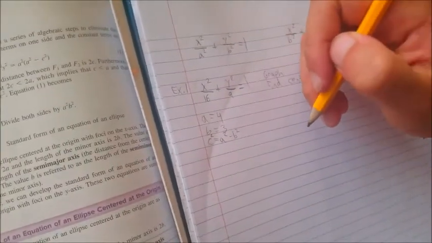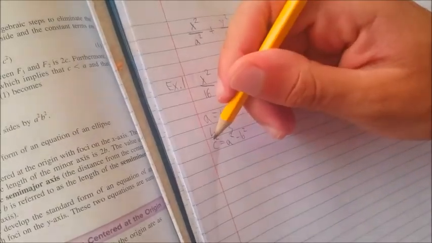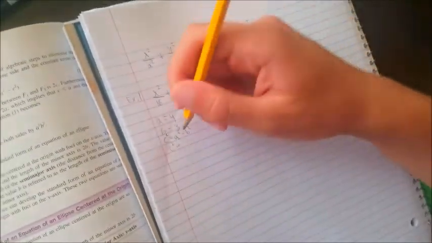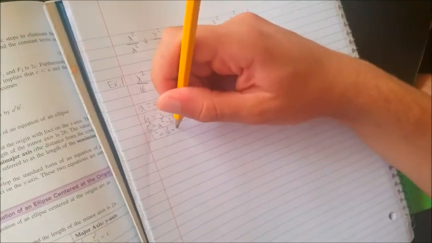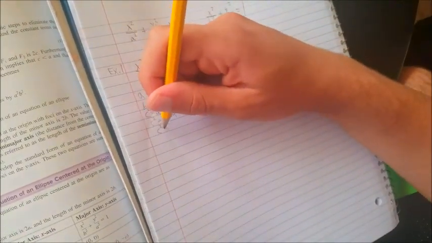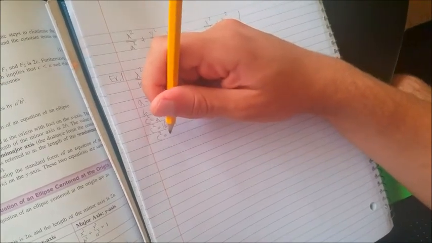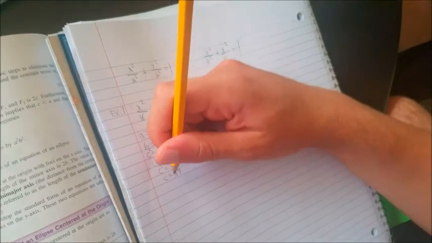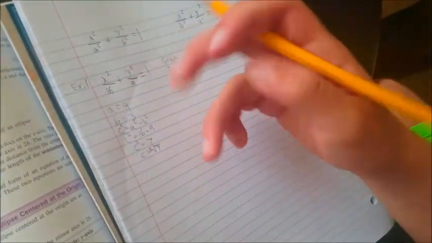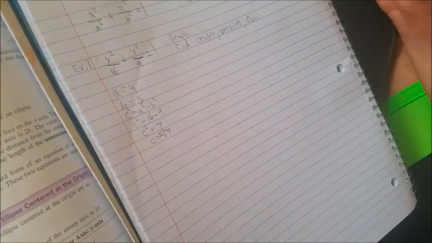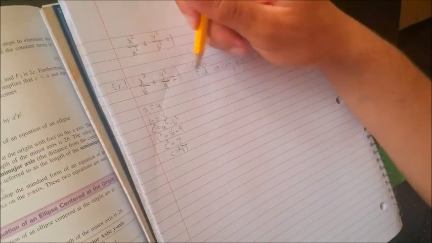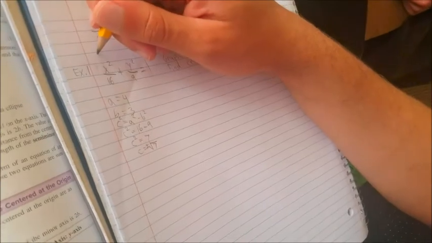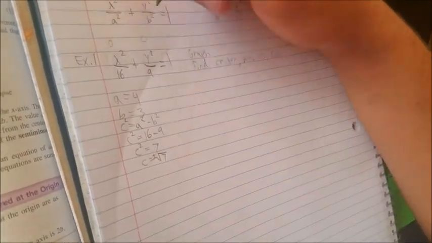And to find C, which is the foci, you must do C squared equals A squared minus B squared. Now if we plug that in, we get C squared equals 16 minus 9. And C squared equals 7. So that means C is equal to the square root of 7, plus or minus. And that is your foci. The center, we already know as 0, 0, because x and y are alone, meaning that the x-coordinate for the center is 0, and the y-coordinate for the center is 0.